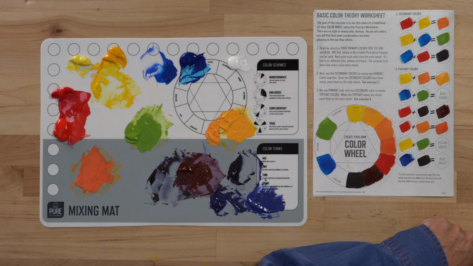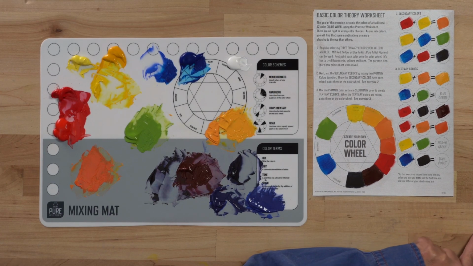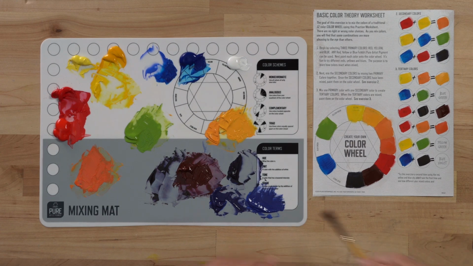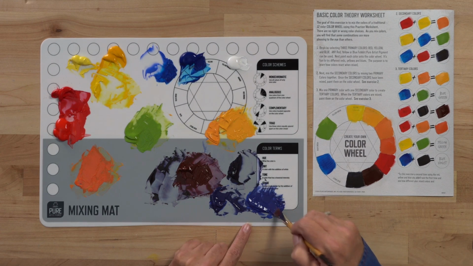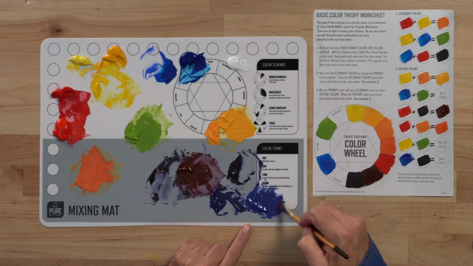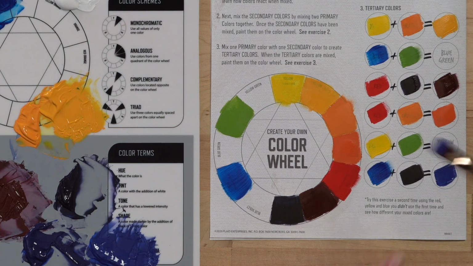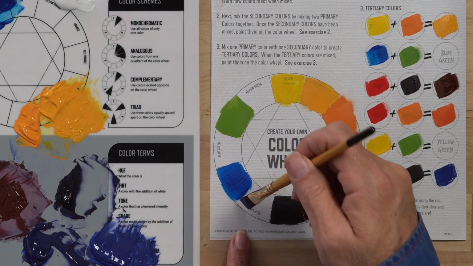So that's going to suit our purposes. So we're going to come over and add this to our tertiary color chart. And then we are going to add it to our color wheel.